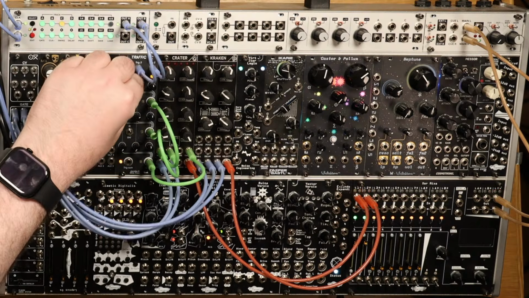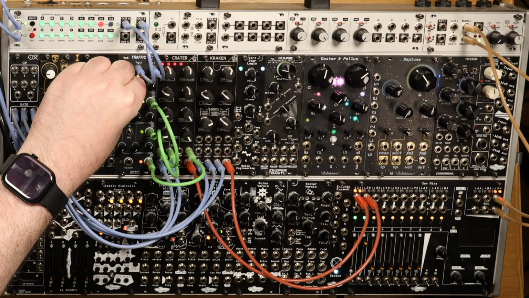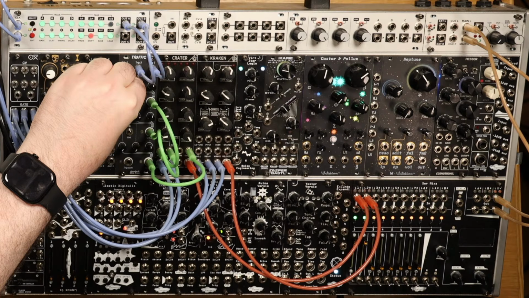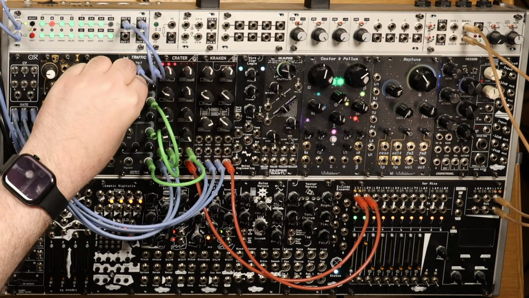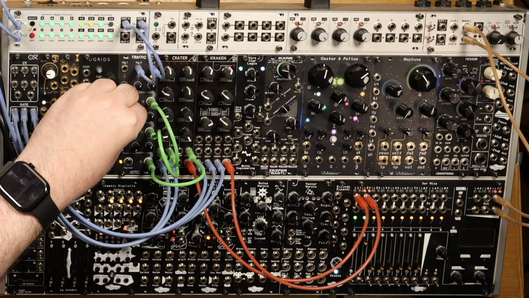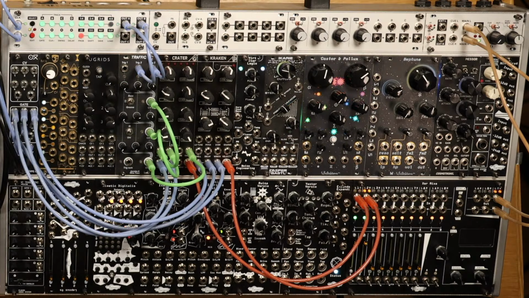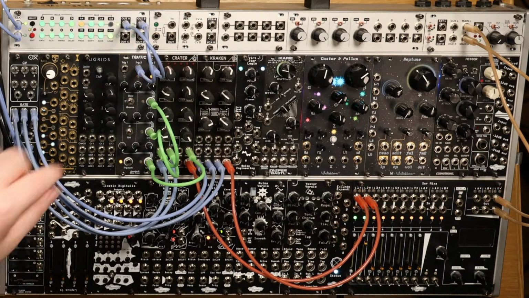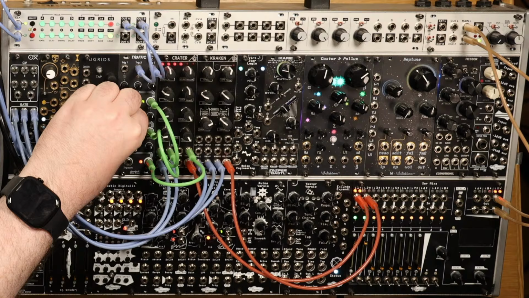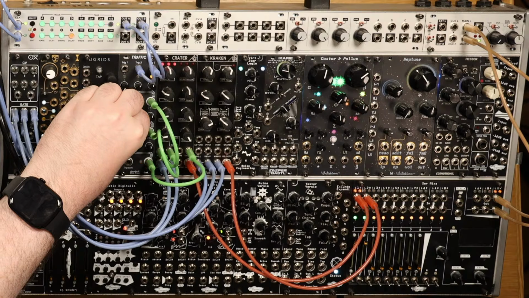So let's tune this a little bit better. Maybe the... there, you see? So now we've got sort of a secondary sound coming out of Crater.